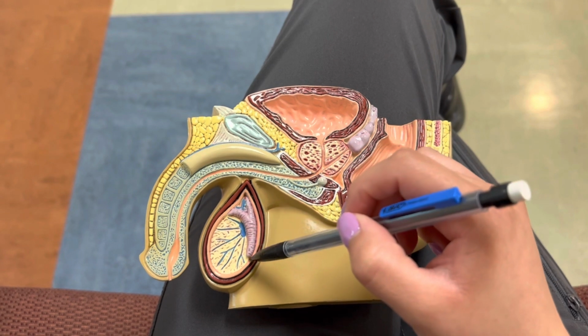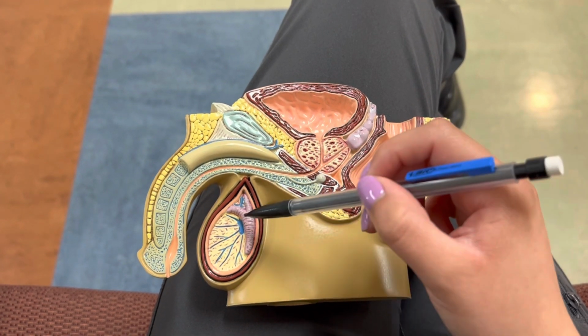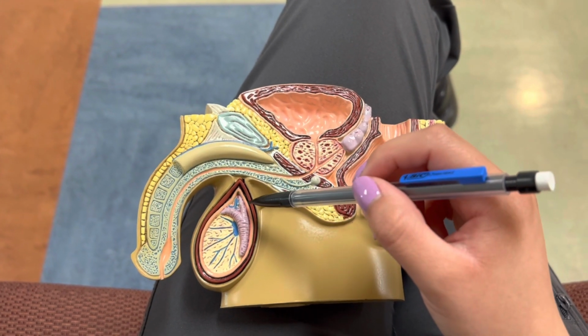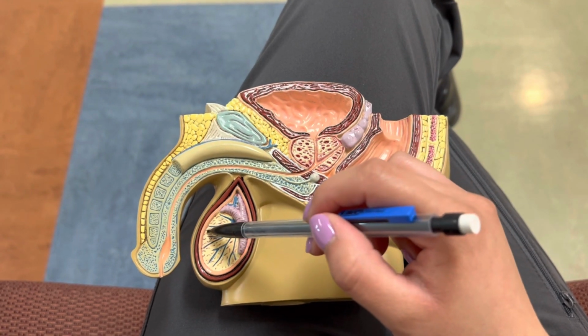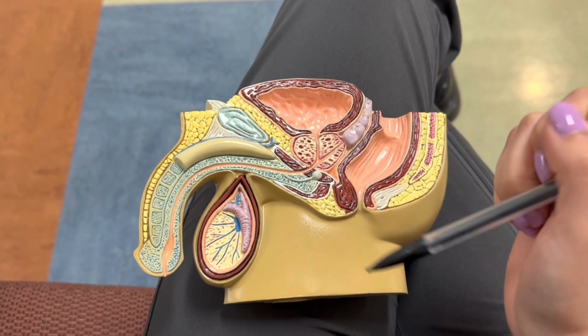Here we have the epididymis. This is head of epididymis, body of epididymis, and tail of epididymis. As it goes up, it turns into the ductus vas deferens. Here in between is the seminiferous tubules, and that is it.